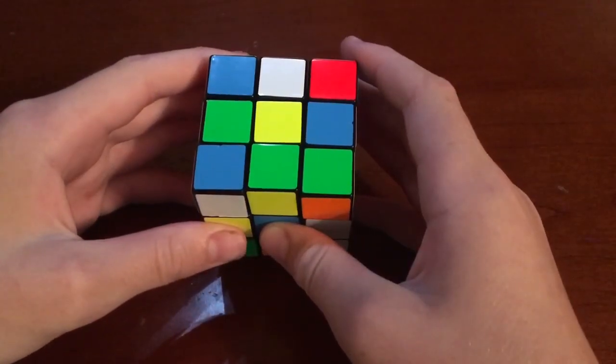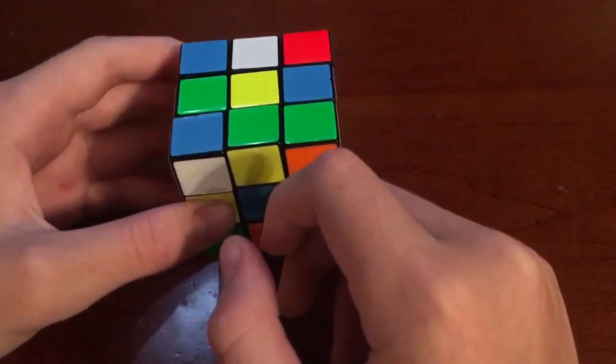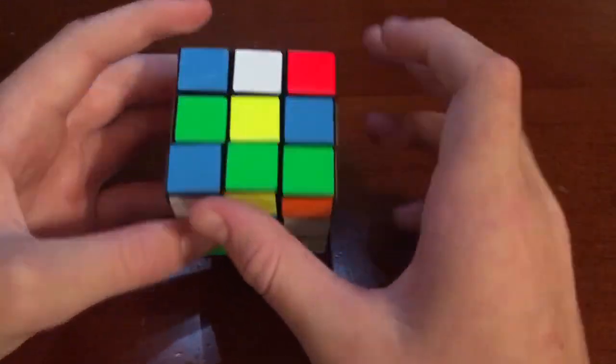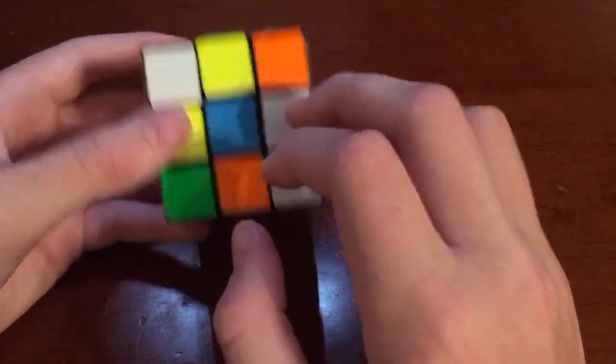The second type of bad edge is where either of the front or back colors is showing on top, but adjacent to it is a top or bottom color. So in our case, blue or green would be showing on the top, bottom, or E line, but adjacent to it would be yellow or white.